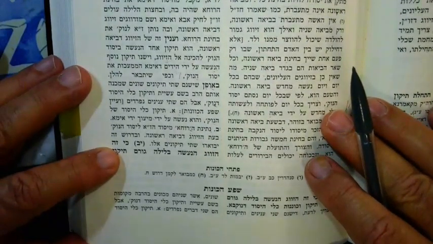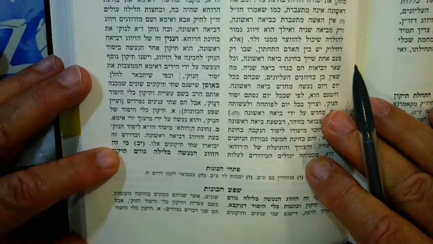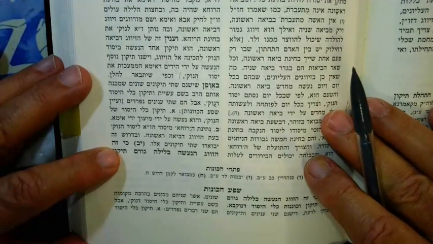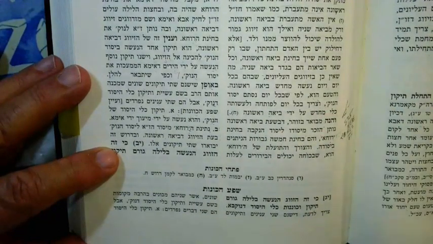Before I get into the Shefa, according to the time, how much time do we have today? Till 6:23. Well, it's going down two minutes every day. We're going to be splitting pretty soon.